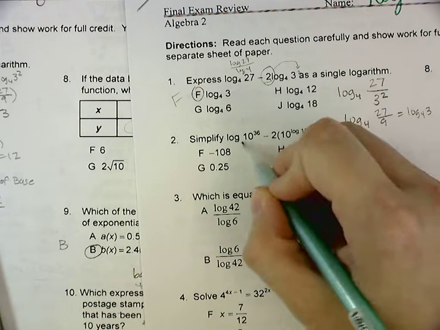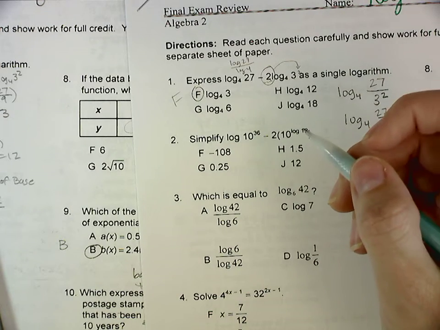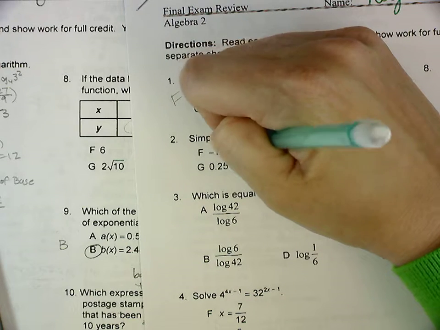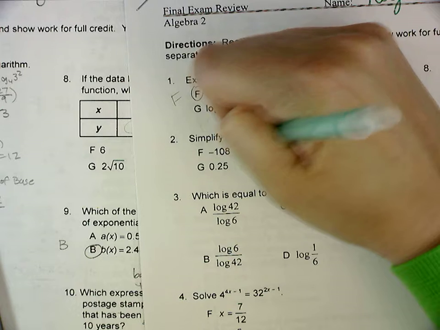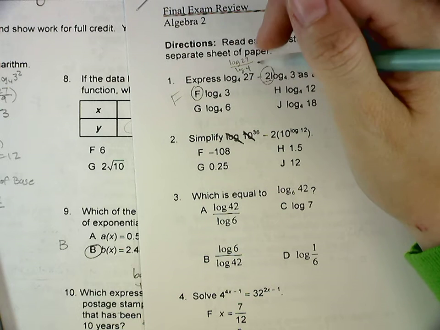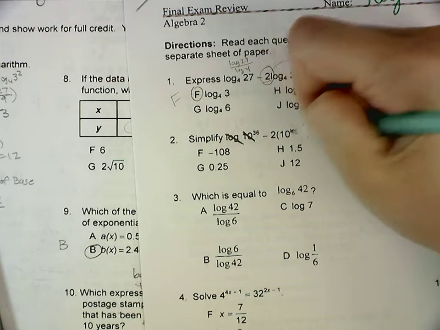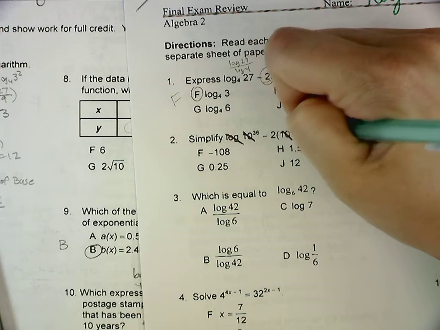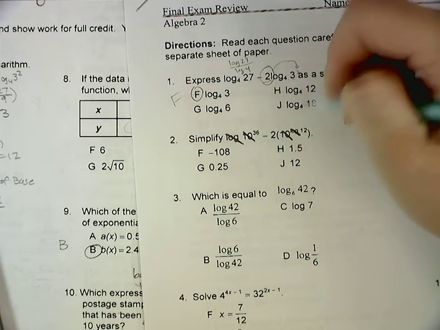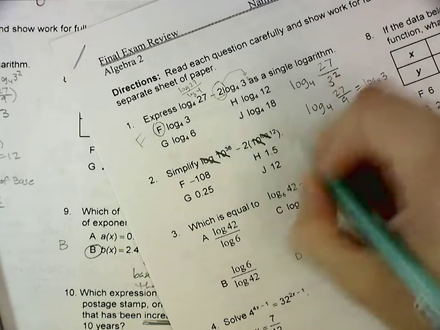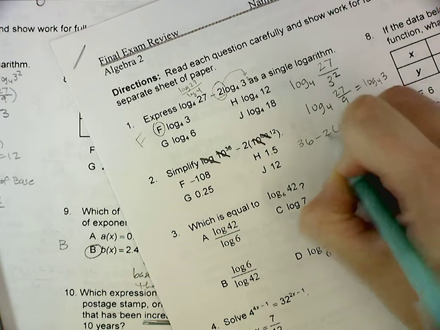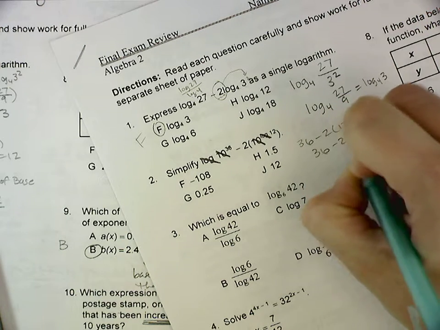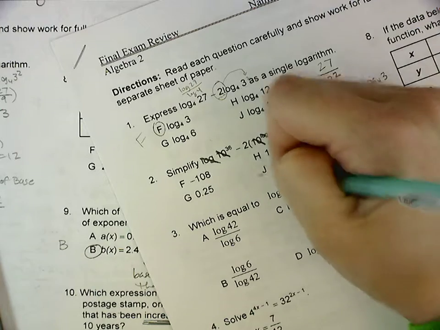For 2, you're simplifying the log. If you can't see the base on the log, what is it? 10. If you have a log base 10 and you have a base of 10 with the exponent, those are going to undo one another. And it's the same thing if you have a base of 10 and then the log base 10 is in the power, those are going to undo one another. So this is going to be 36 minus 2 times 12. 2 times 12 is 24, so 36 minus 24 is going to be 12.